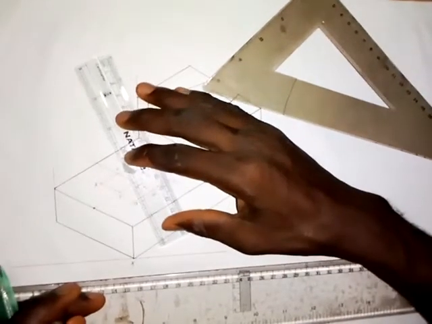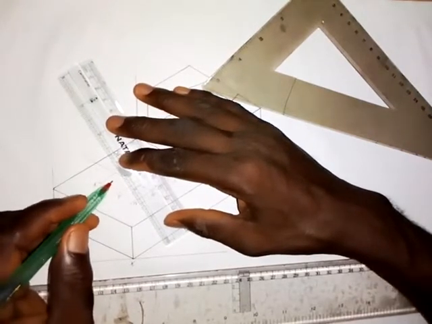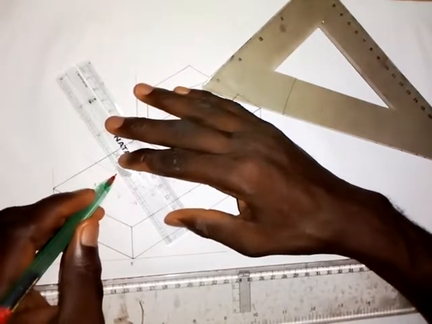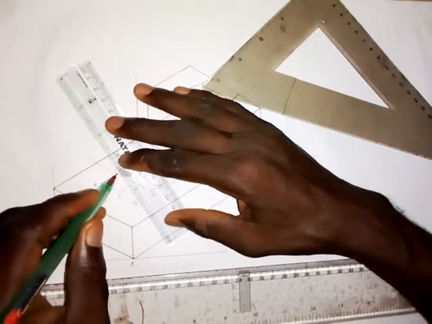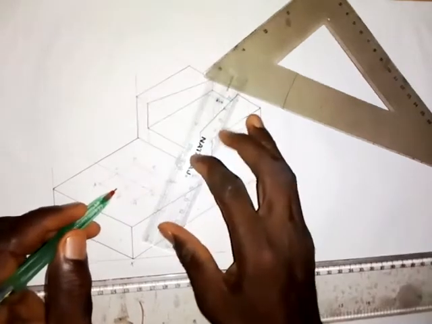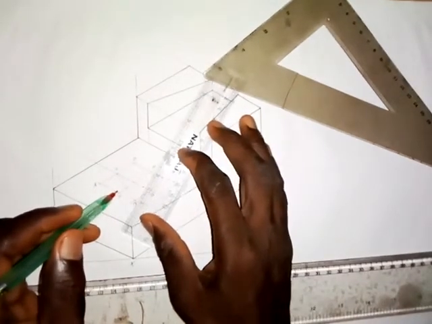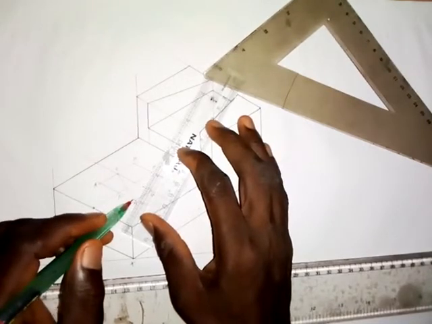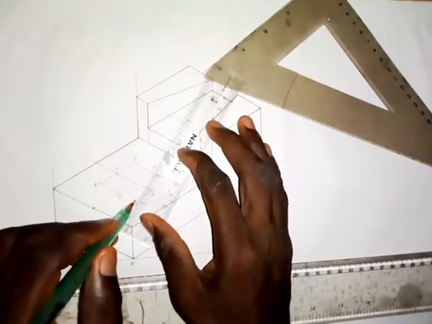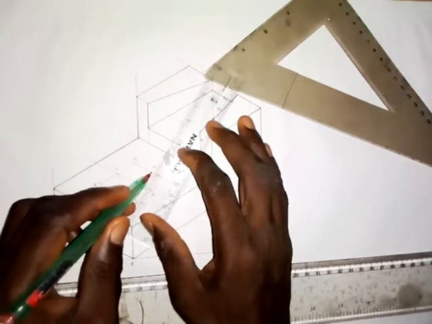So join BE together with a straight line like this. Then join BH together with a straight line like this.